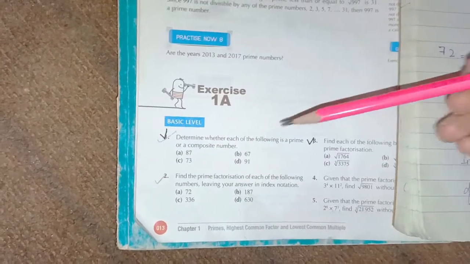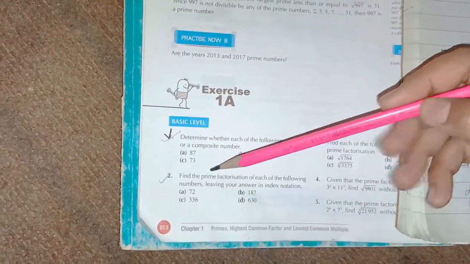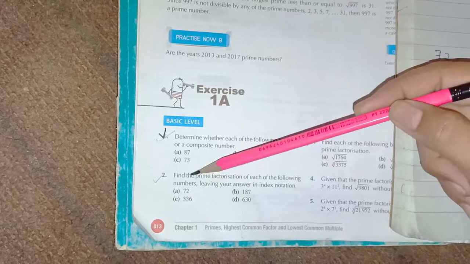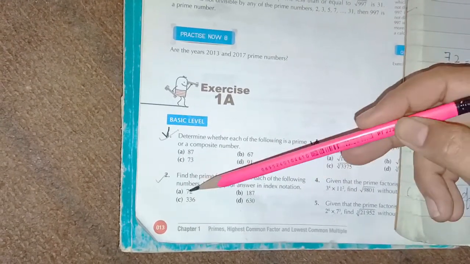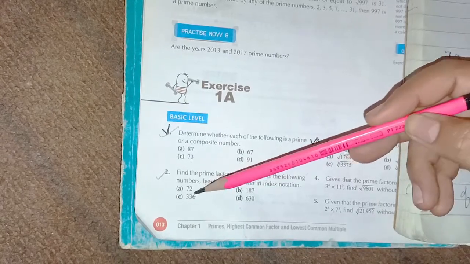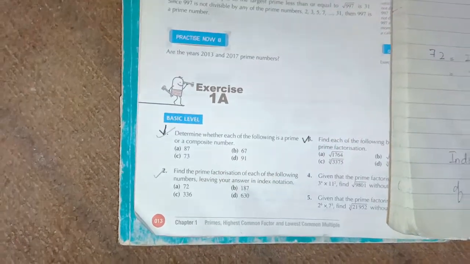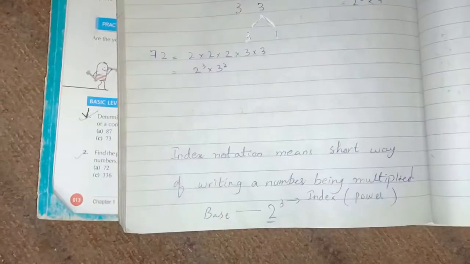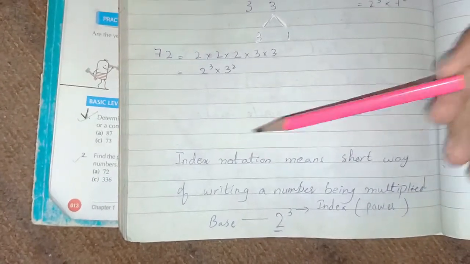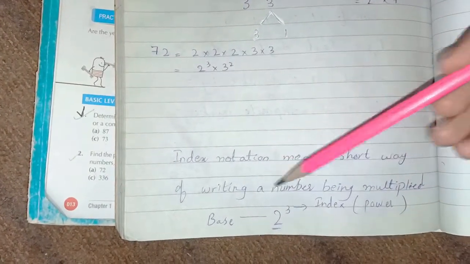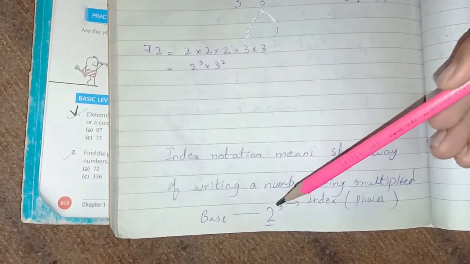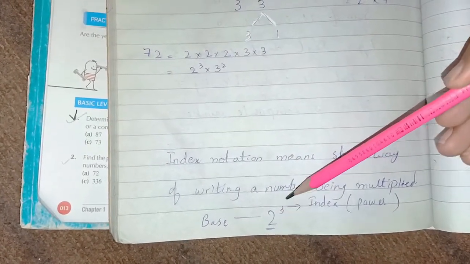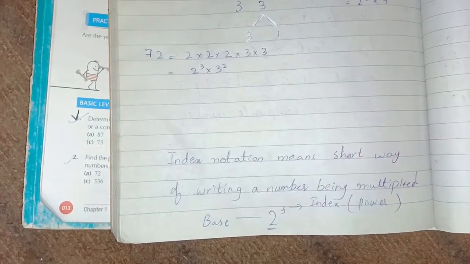Here we have question number 2. Find the prime factors of each of the following numbers, leaving your answer in index notation: 72, 187, 336, 630. So let's solve. What is index notation? Index notation means a short way of writing a number being multiplied, like 2 multiplying 3 times. So we are going to write 2 as the base and 3 as the index or power of the number.